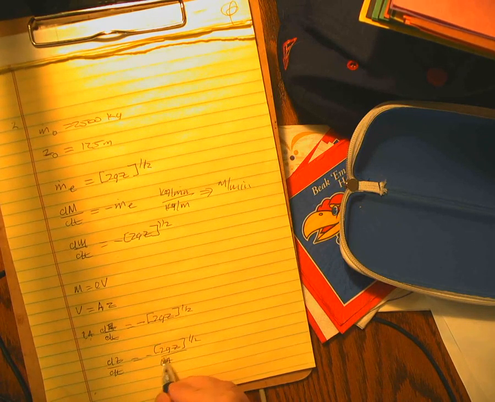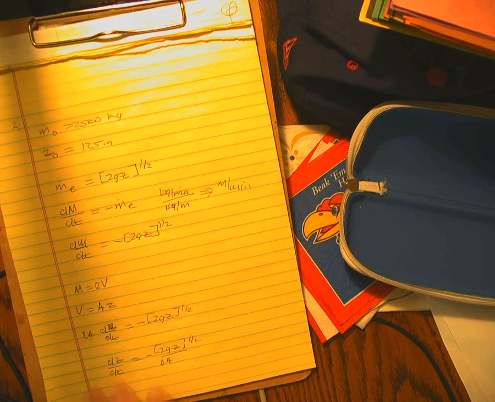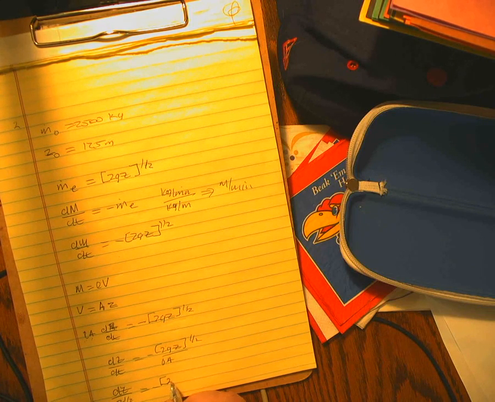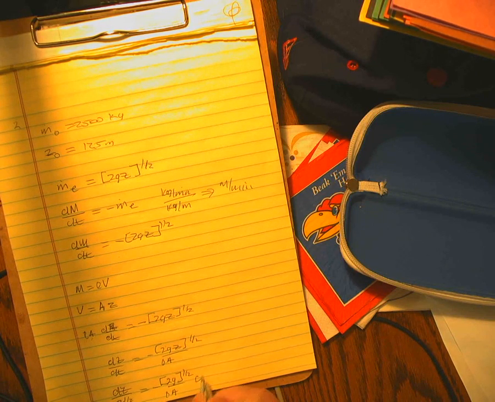We just have to figure out how to separate and integrate this effectively to get dz on one side and dt on the other. So let me try to separate and integrate those real quick. dz over z to the 1/2 is equal to negative, and this is all a constant coming out front, the square root of 2g divided by rho A dt.